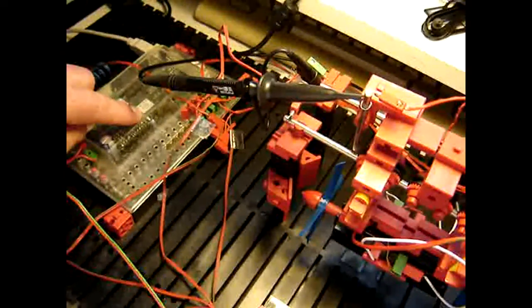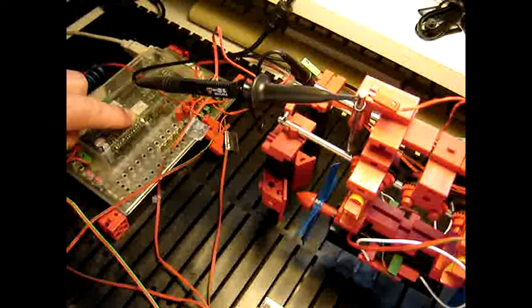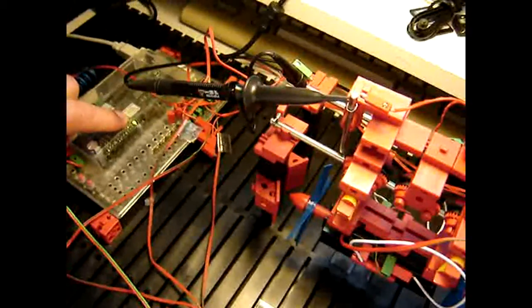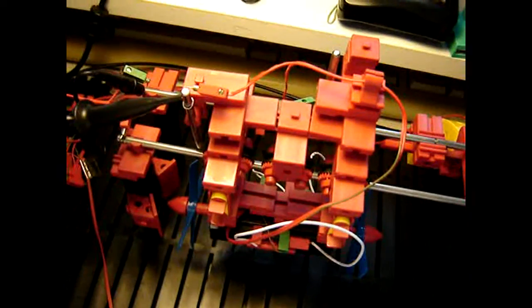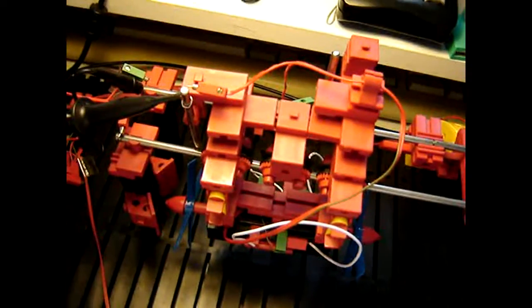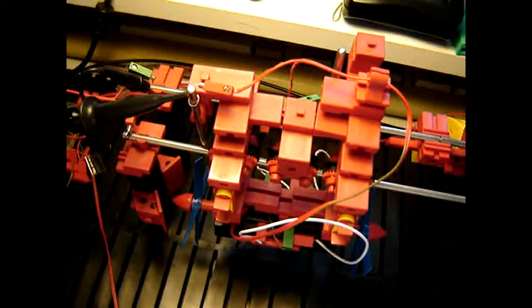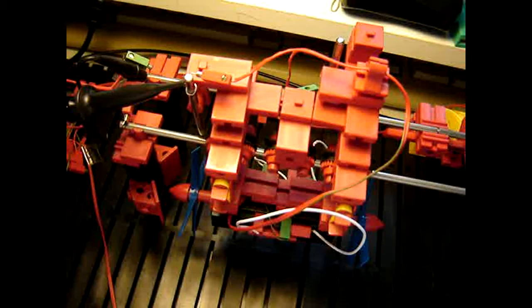So once again communication is down. So what I have to do now is once again check for the connection and for the program. So let's do that.